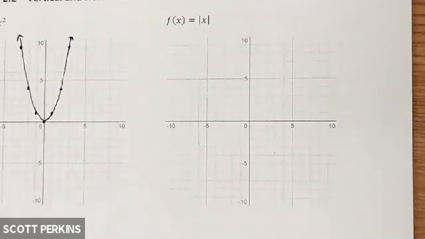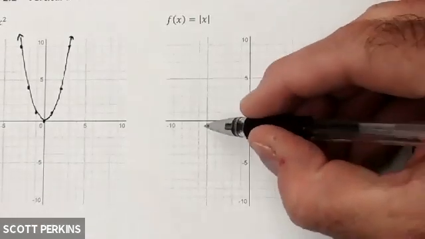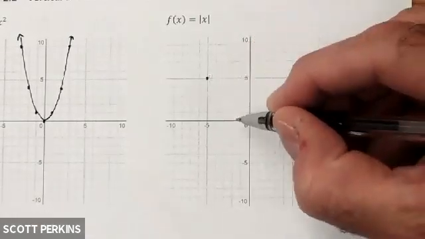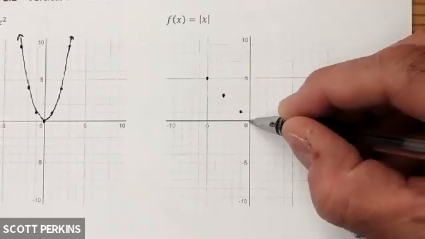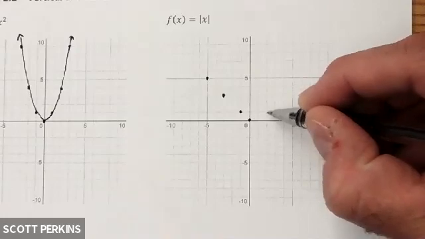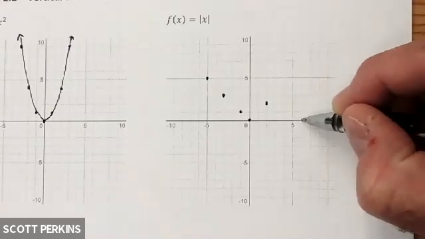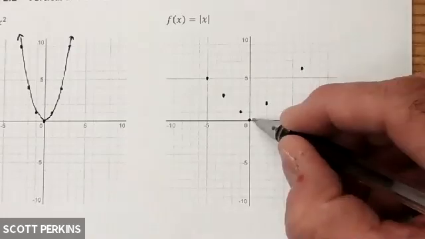So I'm just going to pick some values from left to right, and I'm going to take the absolute value. So absolute value of -5 is 5. The absolute value of -3 is 3. The absolute value of -1 is 1. 0 gives me 0. Absolute value of 2 is 2. And one more for fun, absolute value of 6 is 6.